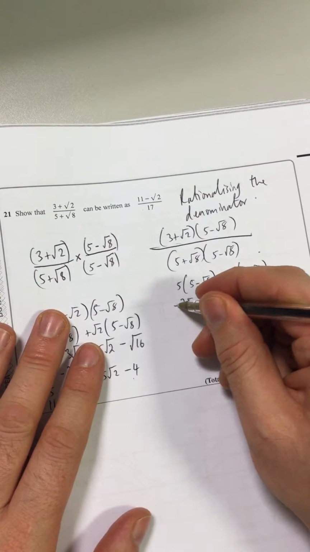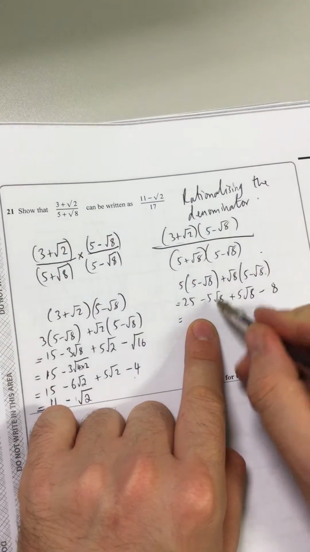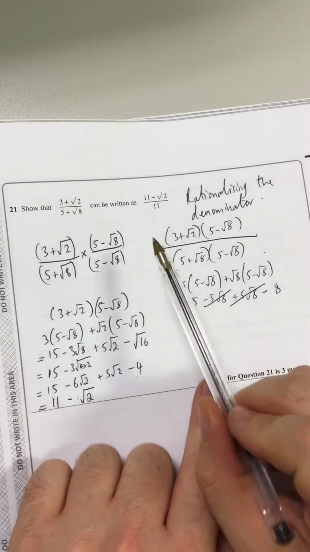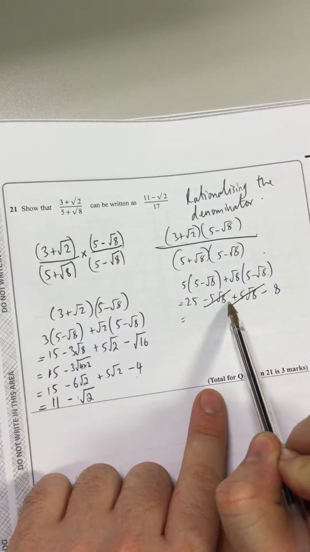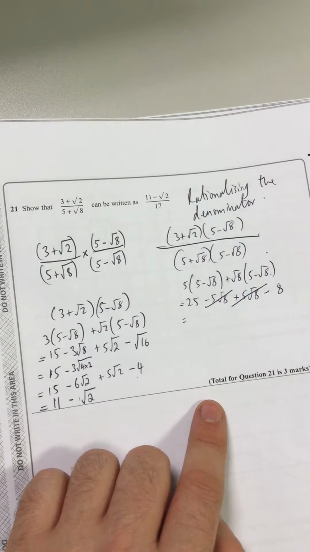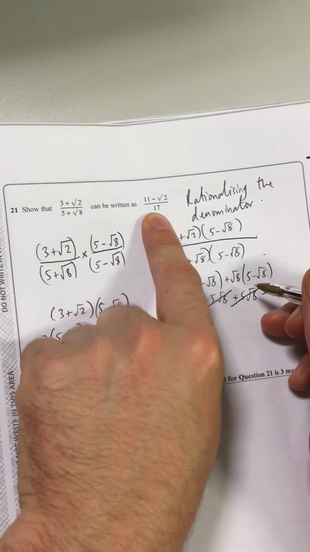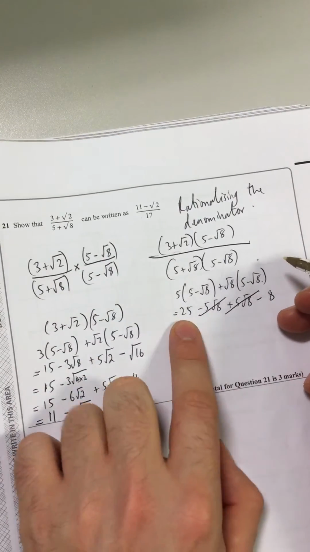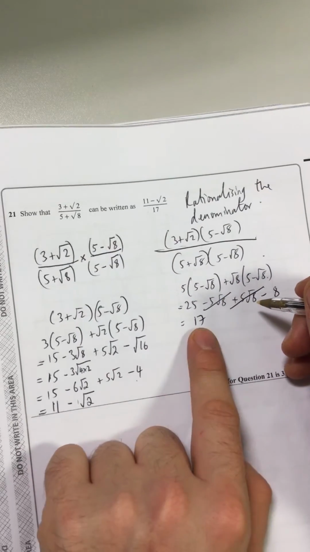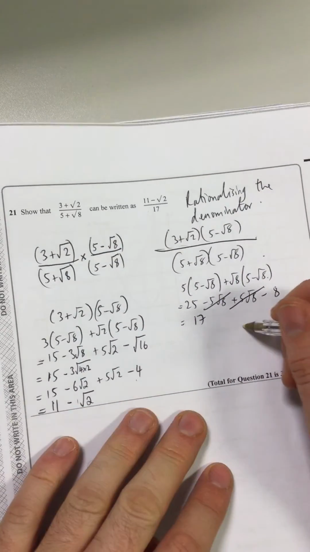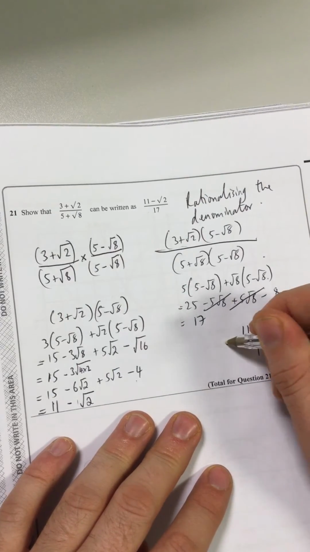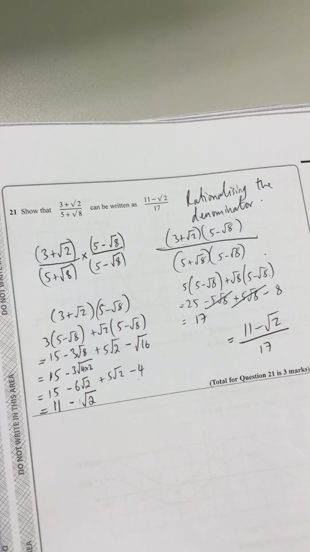Let's simplify. Minus 5 root 8, add 5 root 8, they cancel out. Had we kept that as a plus, this would not have happened, and we'd have had plus 10 root 8 or something like that on the bottom. We would not have lost those roots, and we would not have gained this. And 25 take away 8 is 17. So that's the bottom done. That's the top one. Let's put them back. Done. So we've proved where it came from.